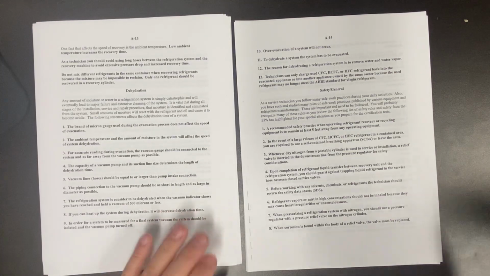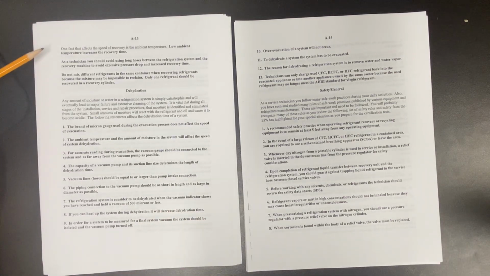Page A13. One fact that affects the speed of recovery is the ambient temperature. That means the temperature around the unit. Low ambient temperature increases the recovery time. As a technician, you should avoid using long hoses between the refrigeration system and the recovery machine to avoid excessive pressure drop and increased recovery time.